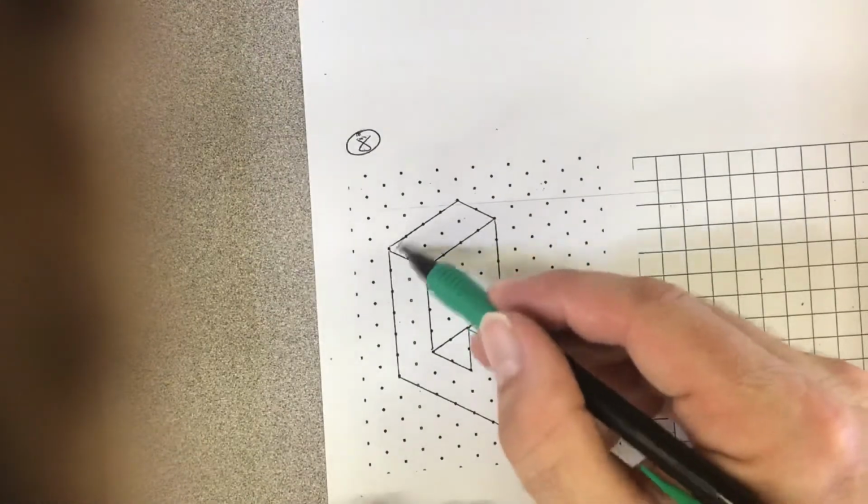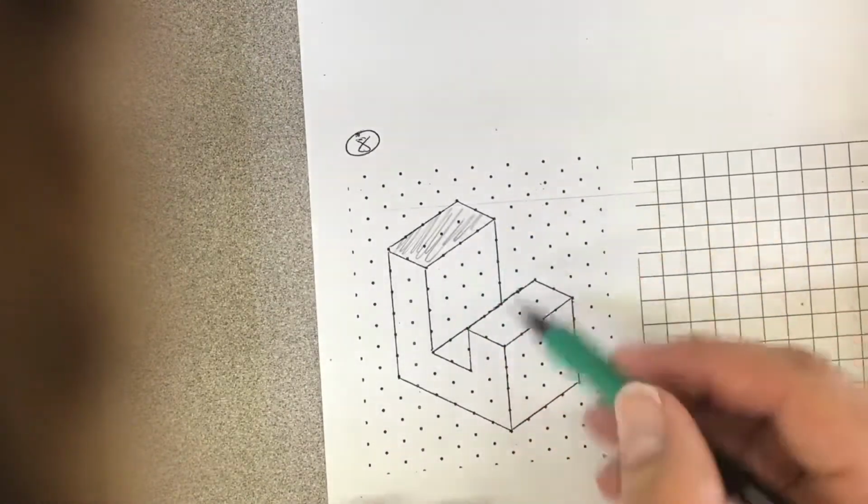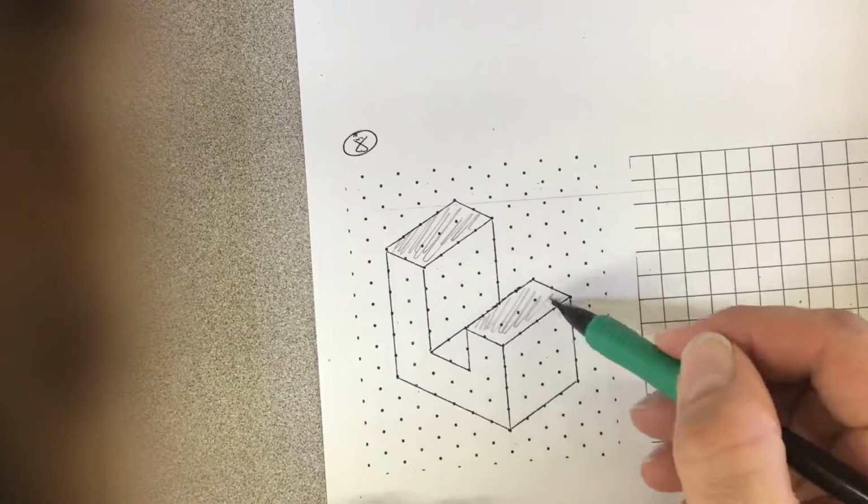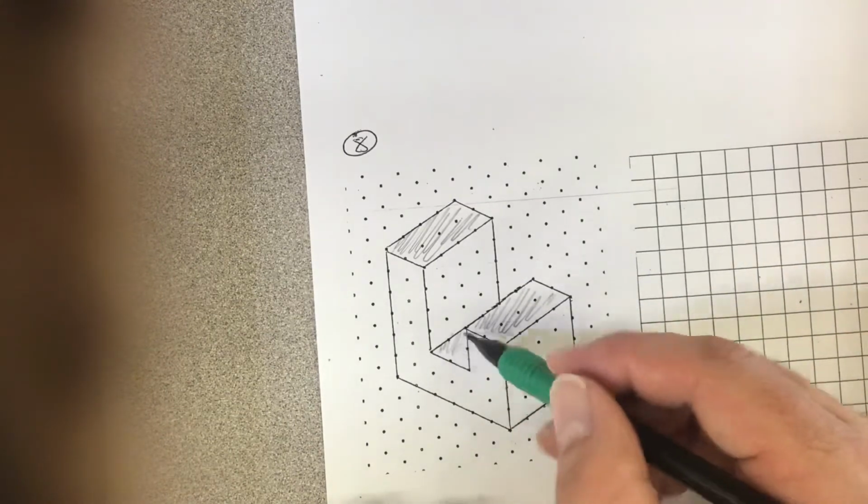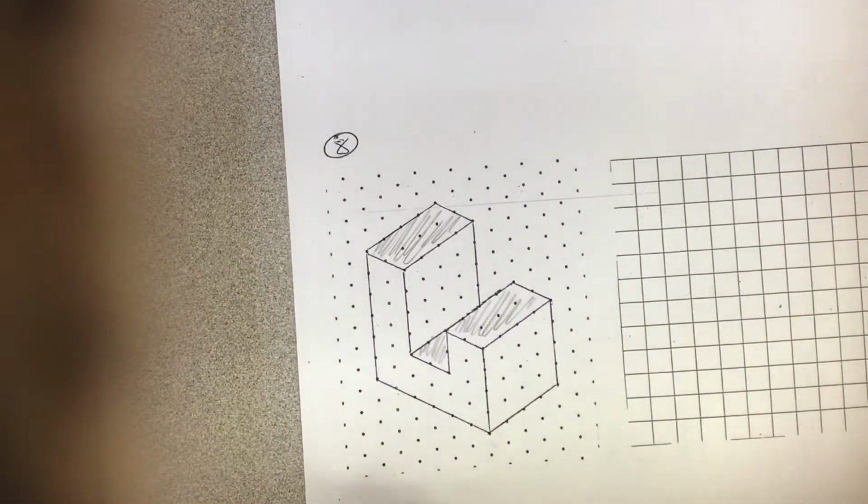Number 8, a little bit tricky. There's a top view here. There's a top view here. And this would be part of the top view as well. And you can't see the whole thing. It would look something, I'm not going to make it the exact same dimensions, but I'll give you an idea as to what it's going to look like.